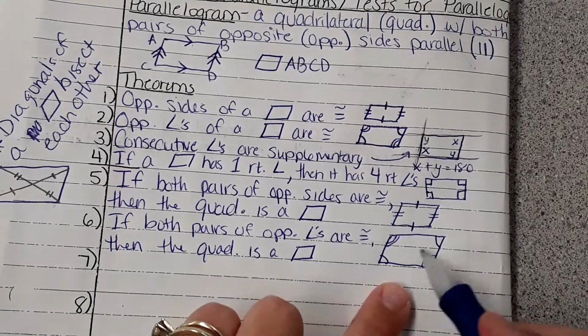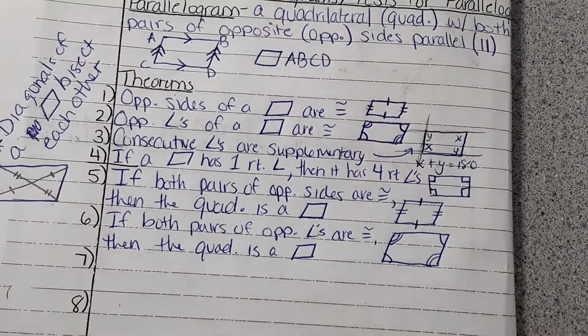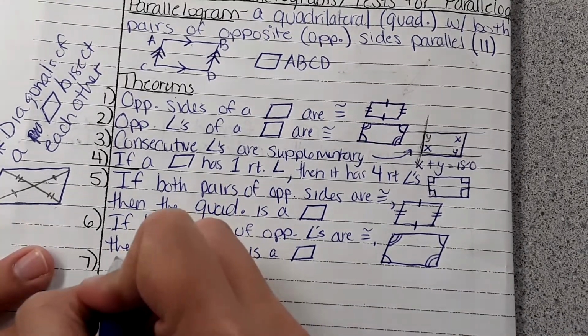Okay, so if your opposite angles are congruent, then you have a parallelogram.